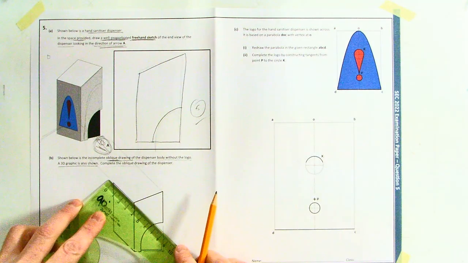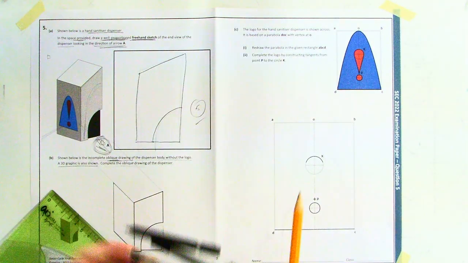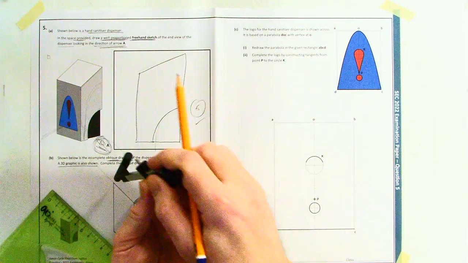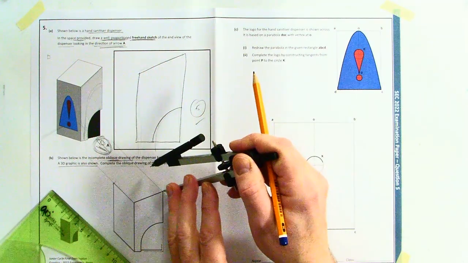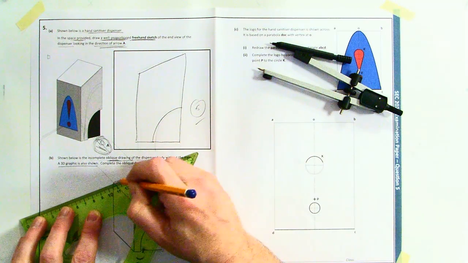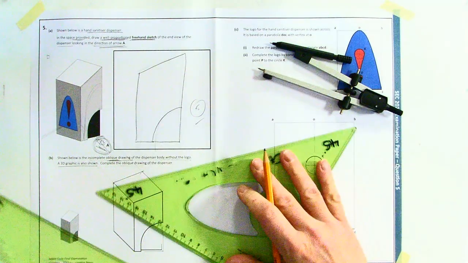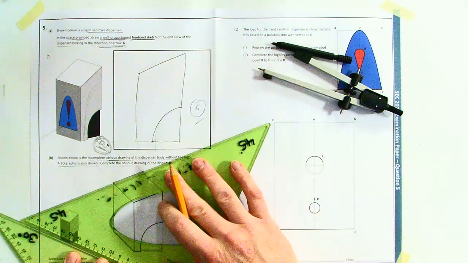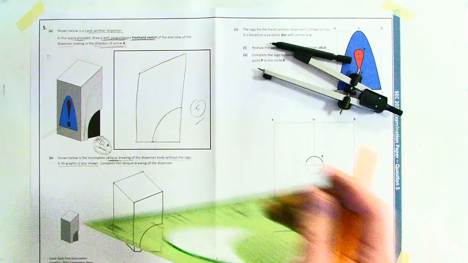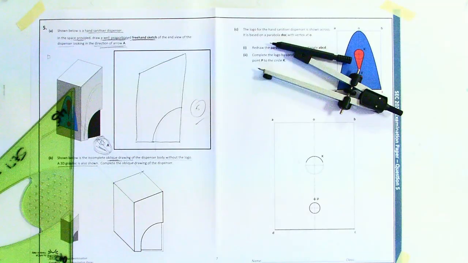Now whatever distance that is there, that's what we might do with the compass. Get that distance there. You could also have used sliding set squares, because those lines there would have to be parallel. You could use sliding set squares for that also. And don't forget about this little line down here in order to complete that. And there are 10 marks going for that.